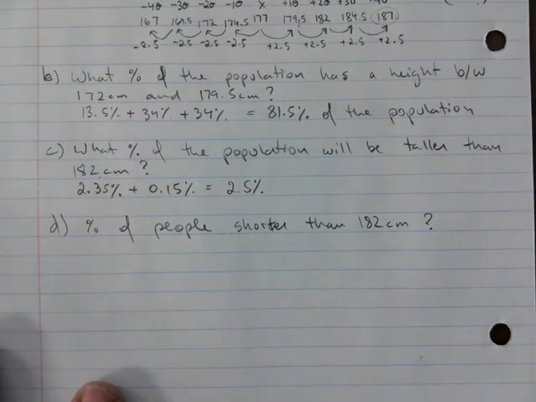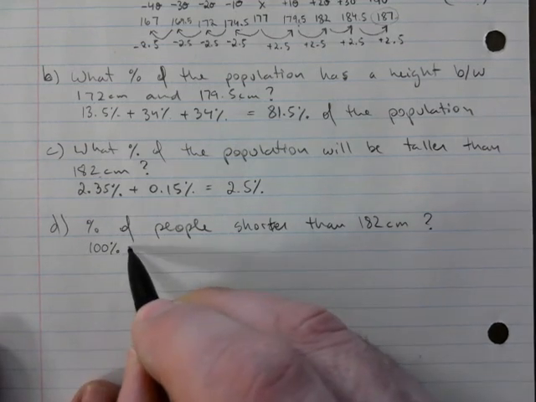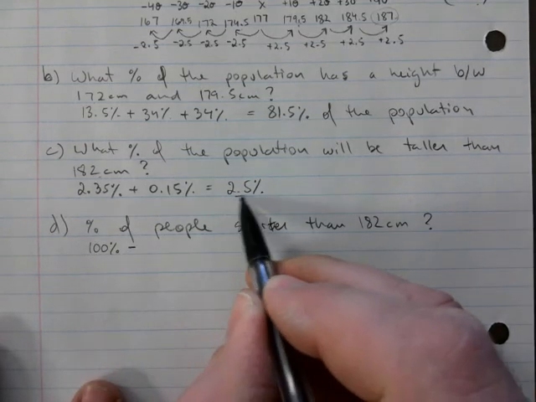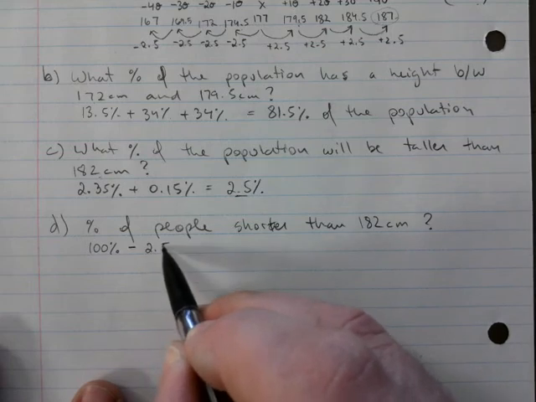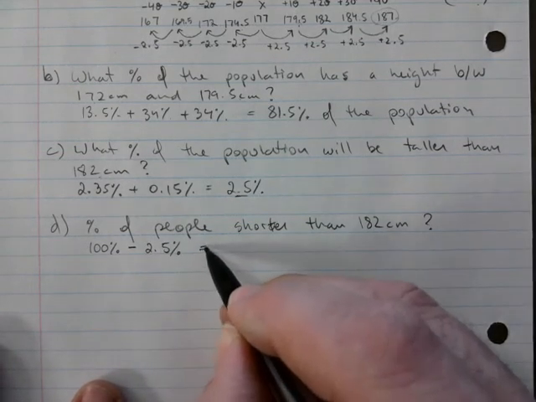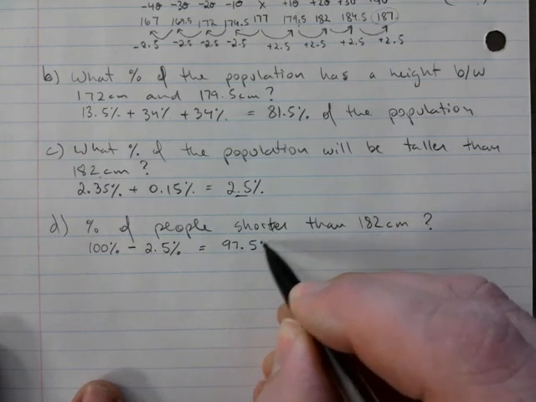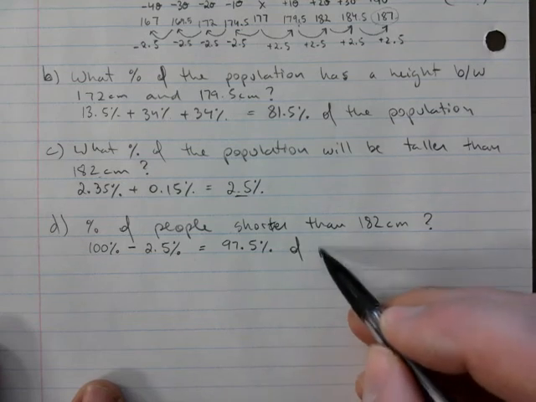The whole bell curve represents 100%. I will take away the 2.5% that are taller than that, which leaves you with 97.5% of people.